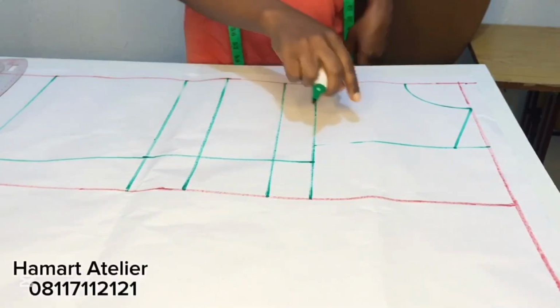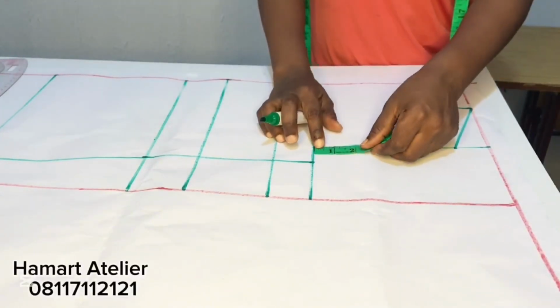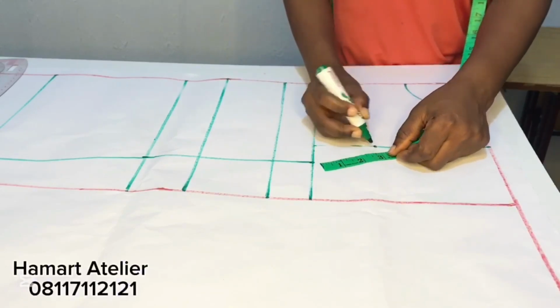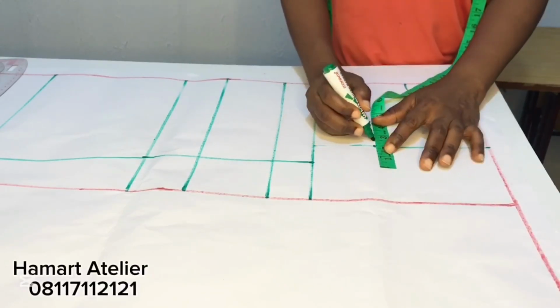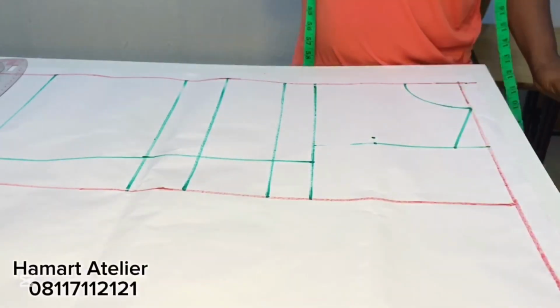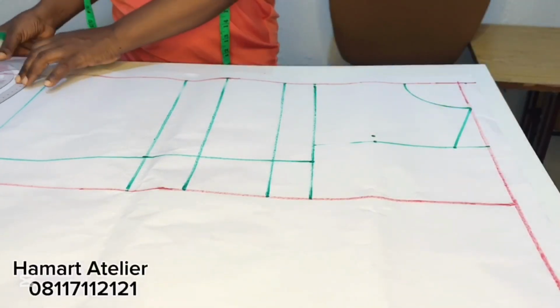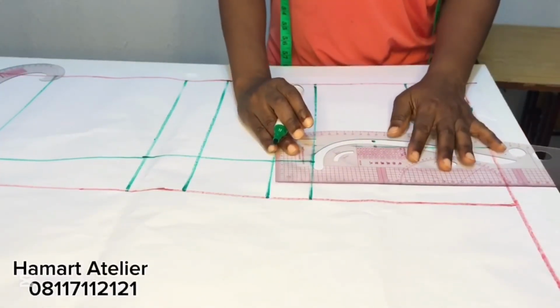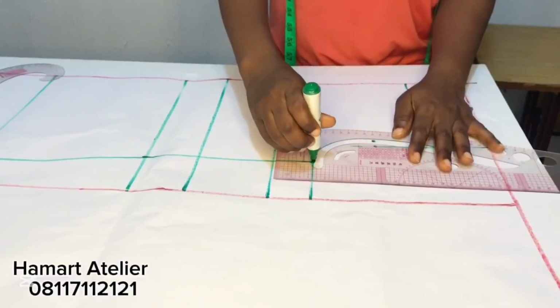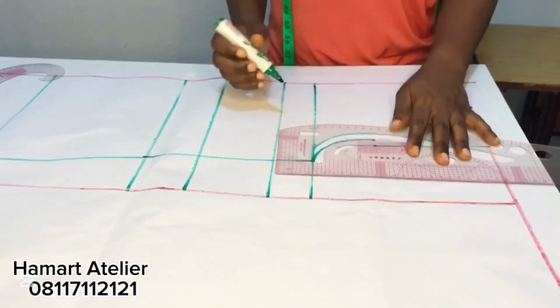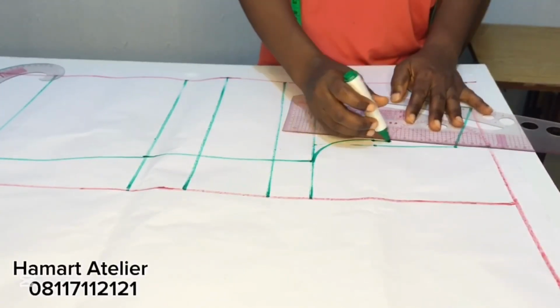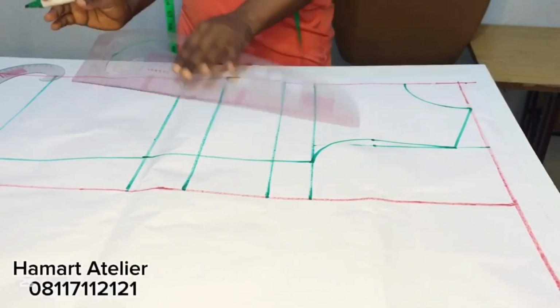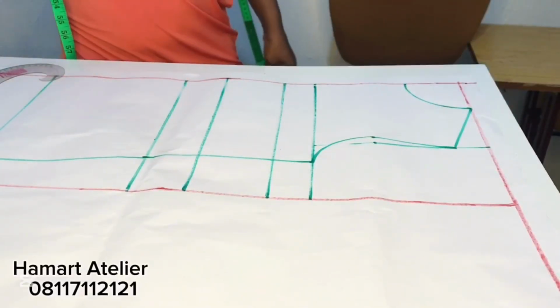Then the next thing is to plot our armhole. So from this point, I'll go up by 3 inches and come inward by ½ inch. Then I'll use my French curve to construct the armhole. Then I'll connect it this way. So after that, the next thing is to plot the dart.